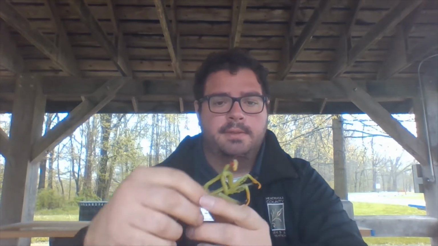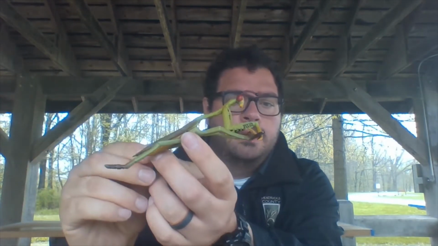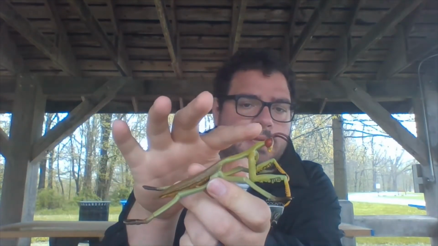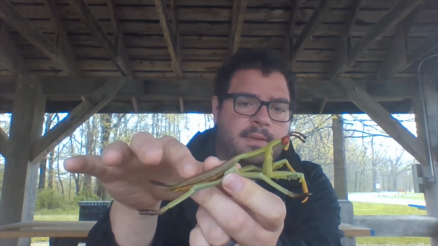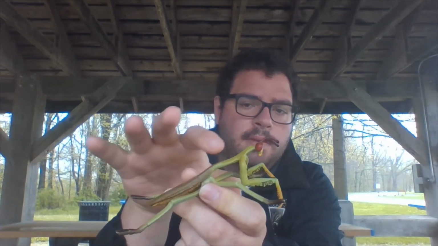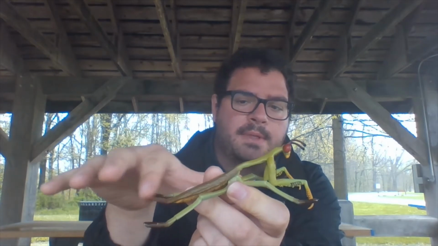So let me show you one of my toys here. I got a praying mantis. There you go. So here's his head, thorax, and then abdomen. Head, thorax, abdomen. Now, all of the insect's legs are connected to the thorax. So if you're trying to find the thorax, just look for where the legs are connected.